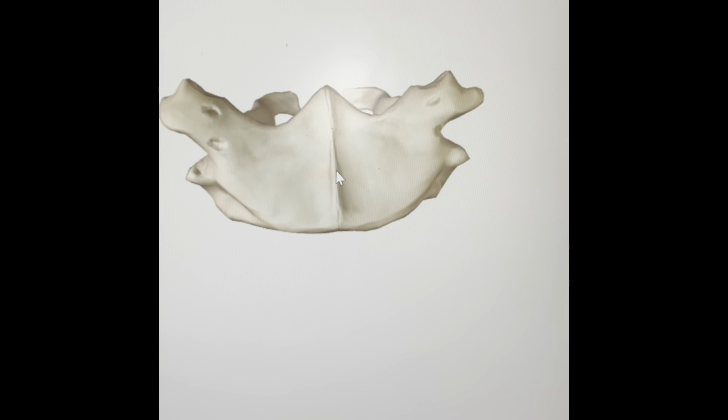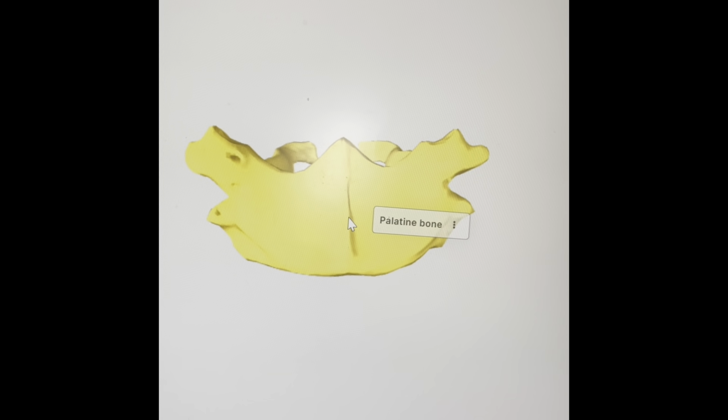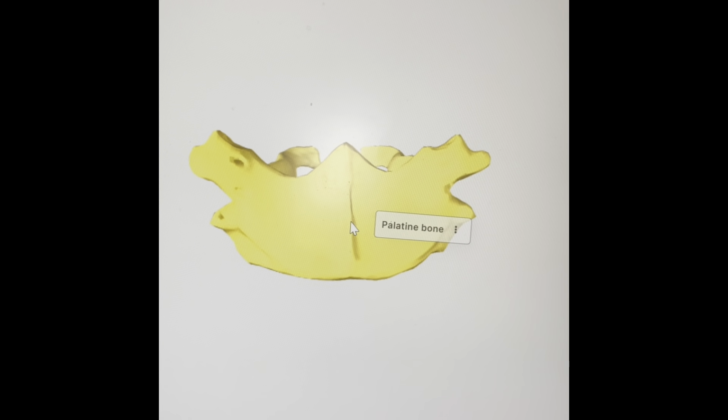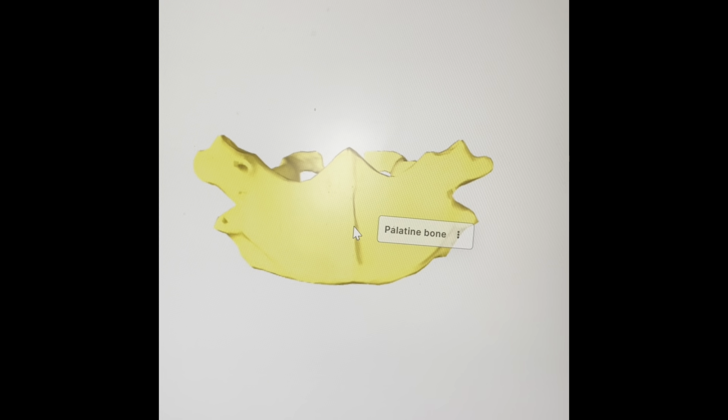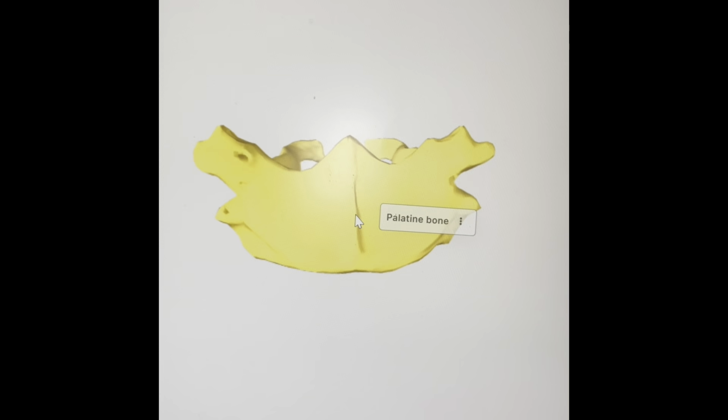The palatine foramen refers to one or more small foramina representing the openings in the hard palate of the lesser palatine canal that carries the lesser palatine nerves.